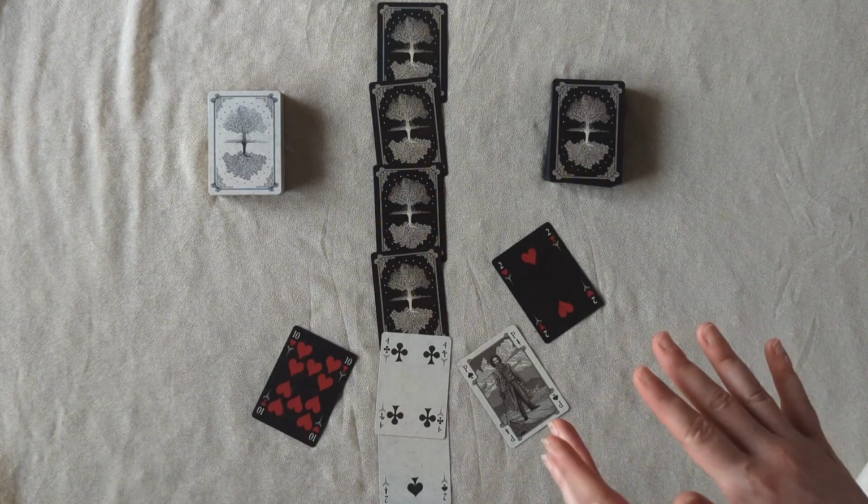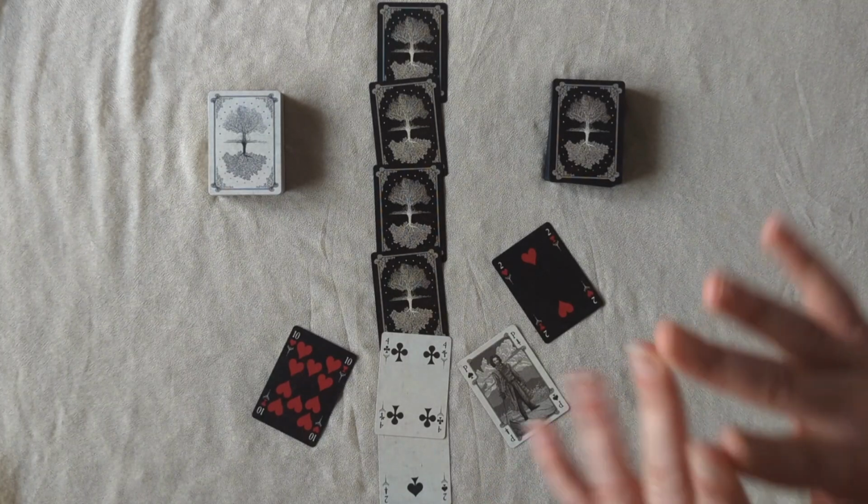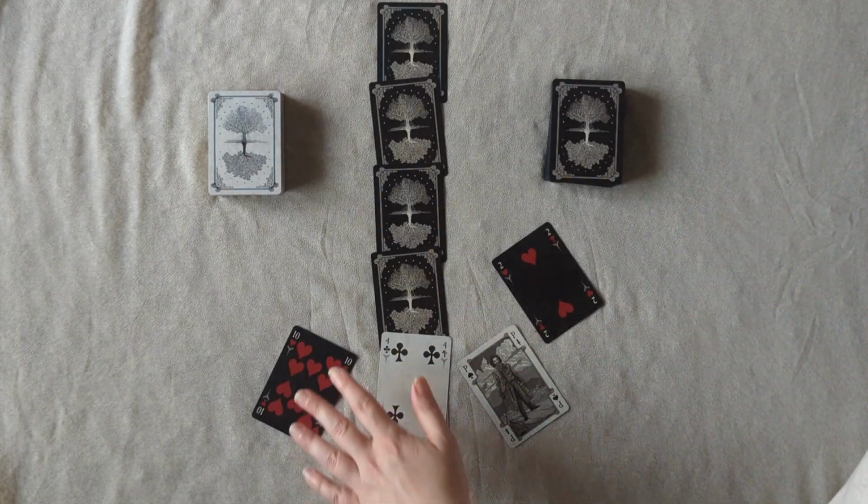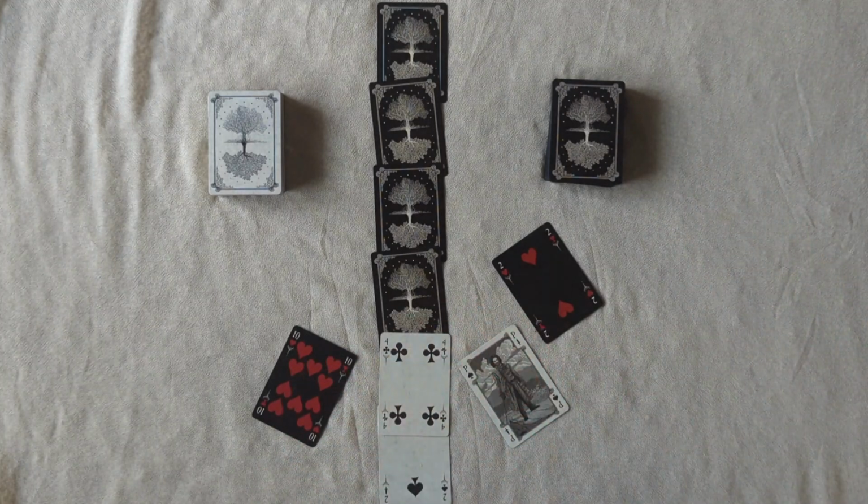It's in my immediate environment. Majors are bigger and environmentally focused. It's the big picture, but these are more my day-to-day. What do I have control over?